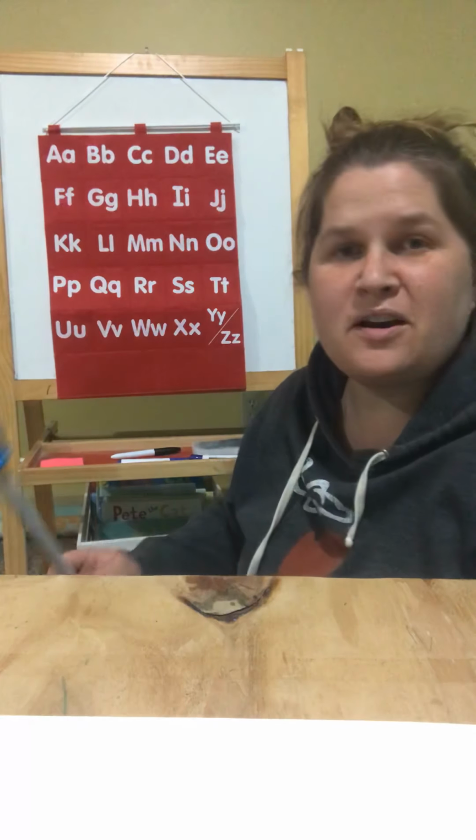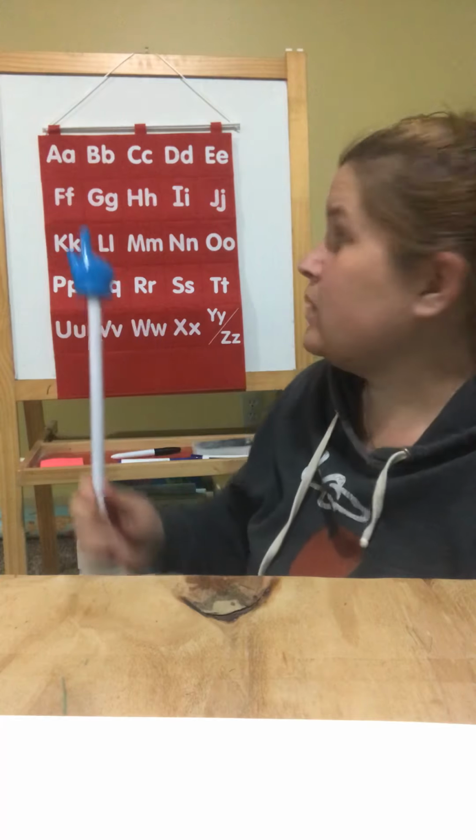Our letter of the day today is the letter U. So we're going to start by finding the letter U on our alphabet chart. And remember, when we get to the U, we're going to stop. All right, we're going to start at A.